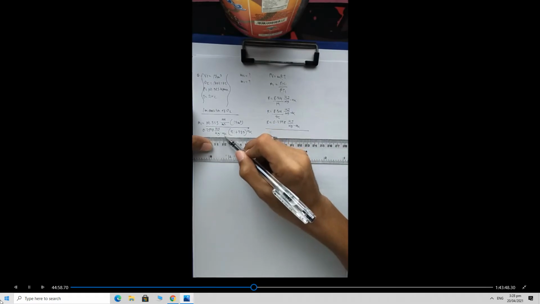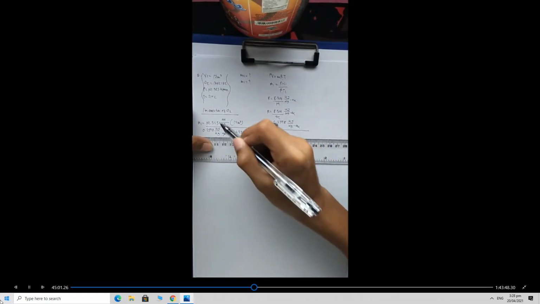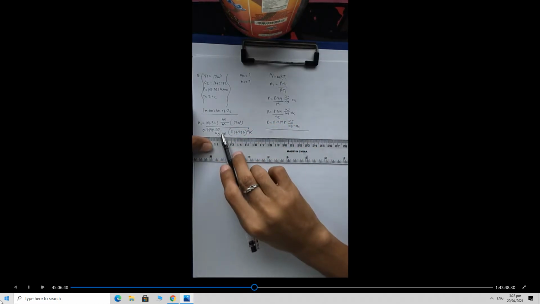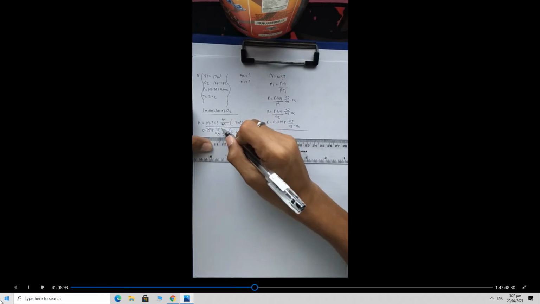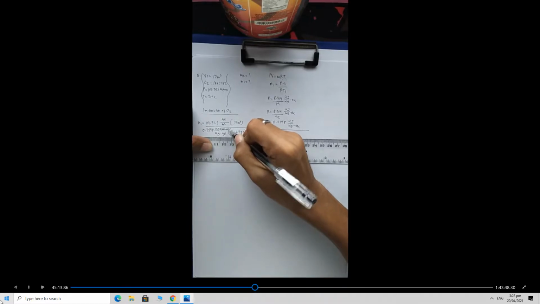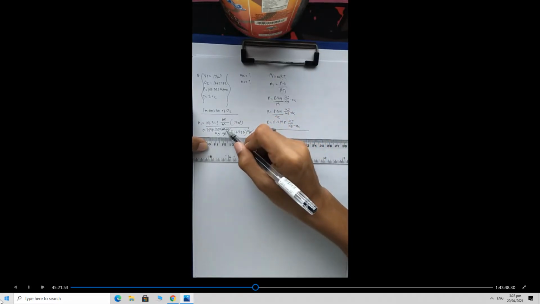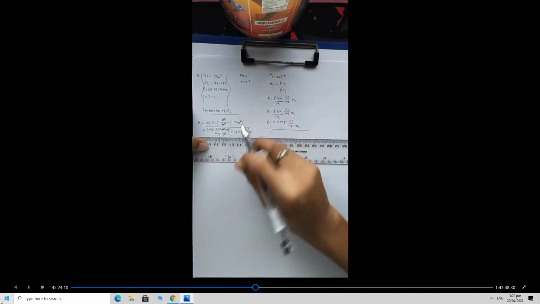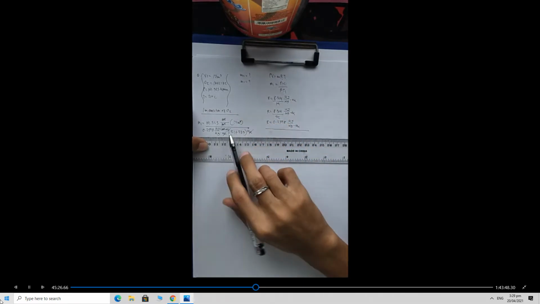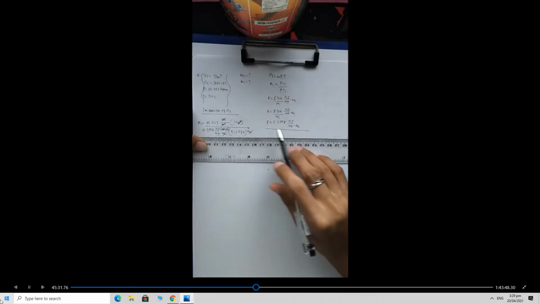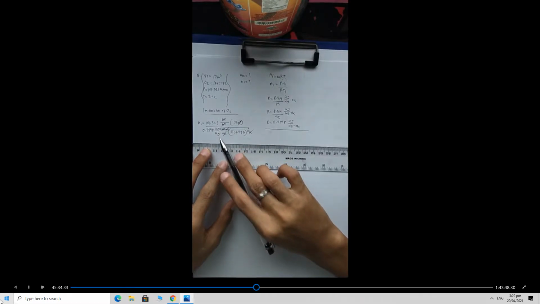So cancelling the units, degree Kelvin is cancelled. We need to write this kilojoules into its simple form. So I'm just going to put it here, kilonewton meter. It's like that. So I cancel my kilonewtons, and I can cancel my meter squared here. I'm left with another one unit of meter. Since there's also a meter here at the denominator, I can cancel this one also. So I am left with a unit of mass, which is in kilograms.